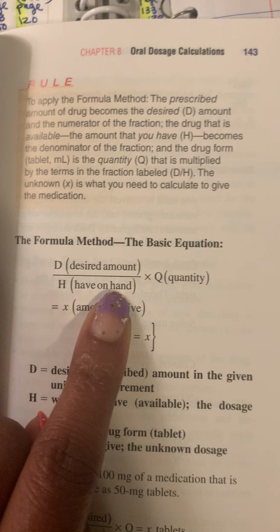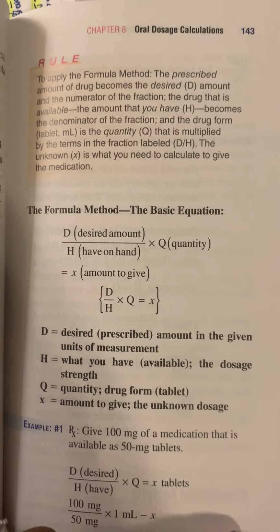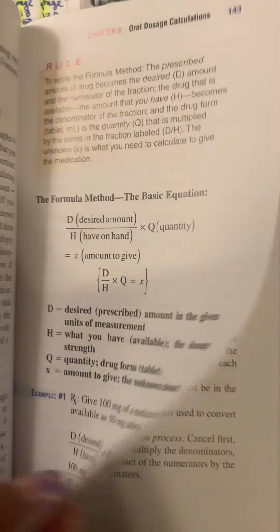So what I want to do, they have, of course, the formula method, which I definitely want you to know for nursing, which is the D over H times Q, which is the desired amount over what you have on hand at the hospital or facility that you work, times the quantity. So I want to make sure you have that as far as having some examples that you see in the text.